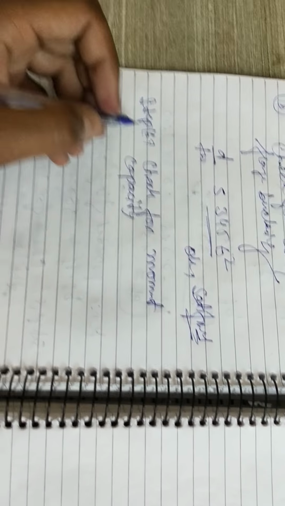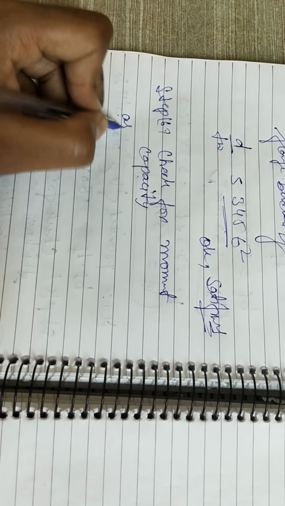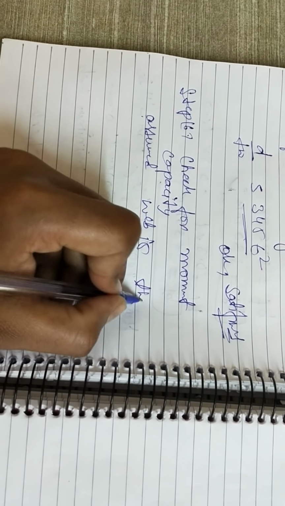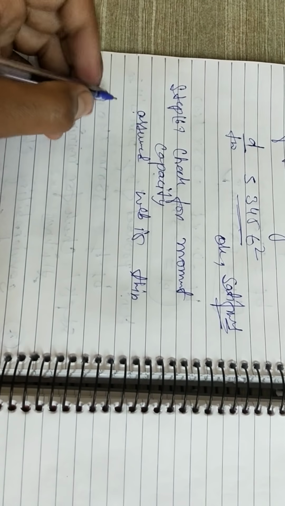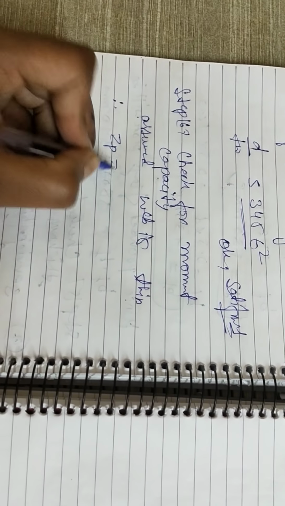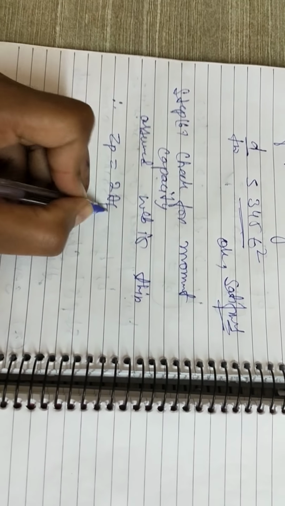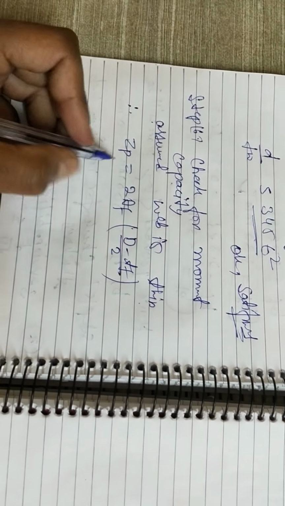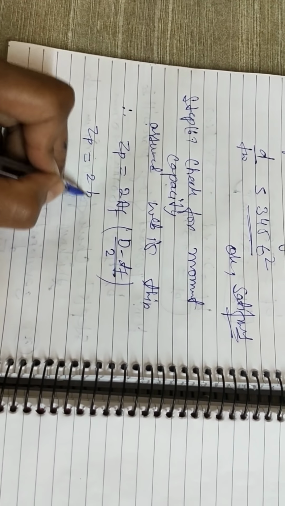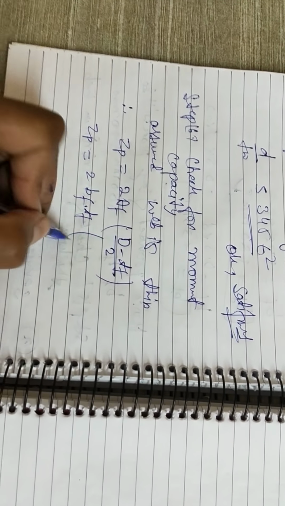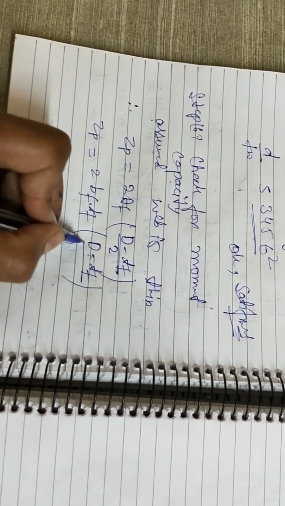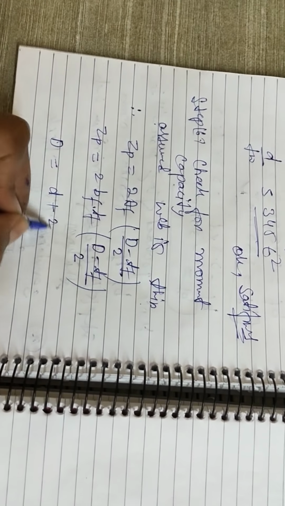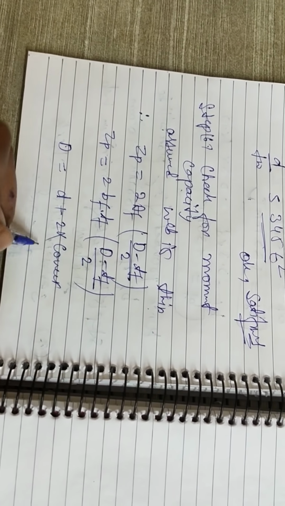Check for moment capacity. Then we have to assume first, assumed web is thin. I have discussed already in the previous video what is thin and thick. About to find out Zp, 2Af into (D minus tf) divided by 2, where Af equals 2 into bf into tf, (D minus tf) divided by 2. What is D? D equals small d plus 2 into cover, visible both side of small d.